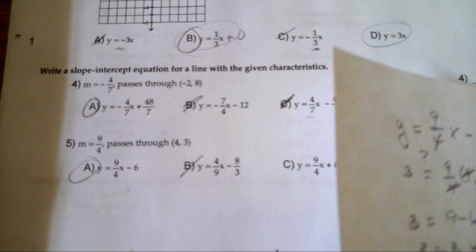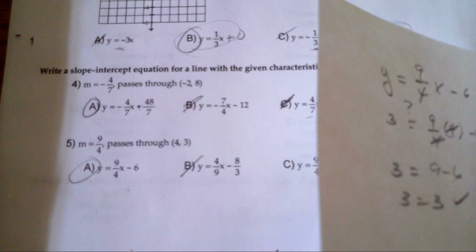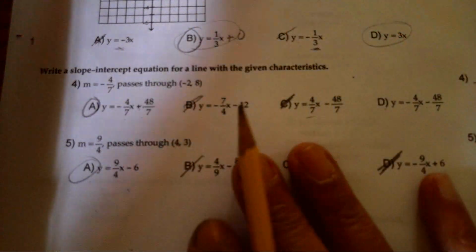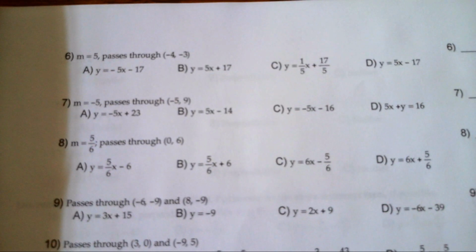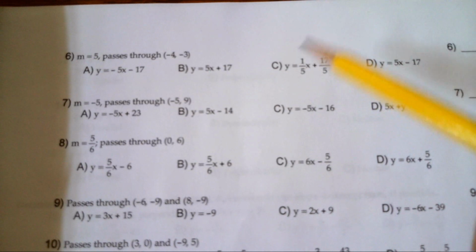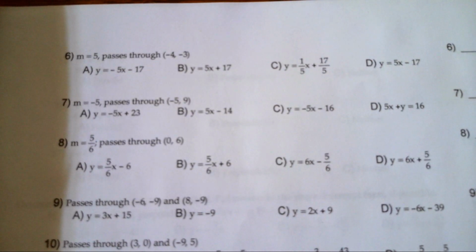Sometimes coming at it a different way, the back door, so to speak, is actually a faster way of doing it. Multiple ways. As long as you're applying our rules of mathematics, you're in business. All right, one more here. We know the slope is 5. So, let's see.